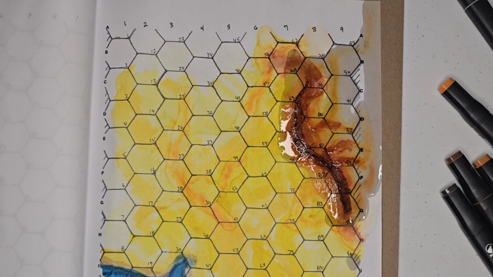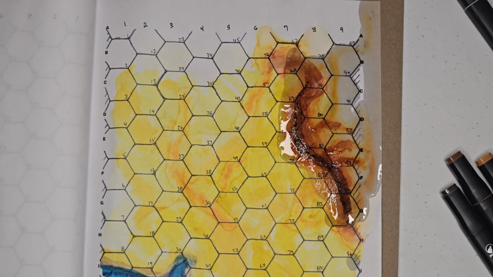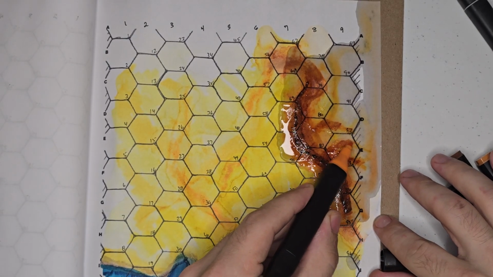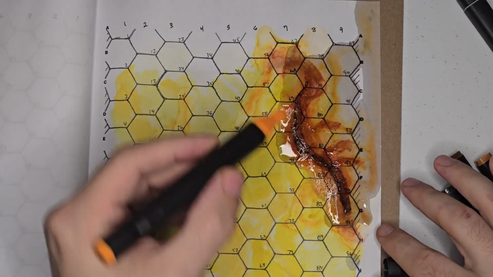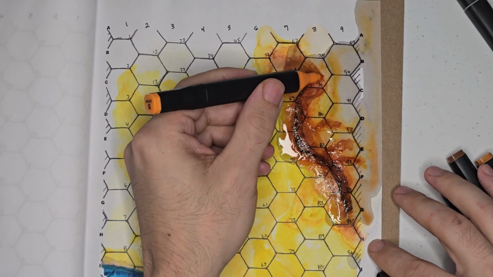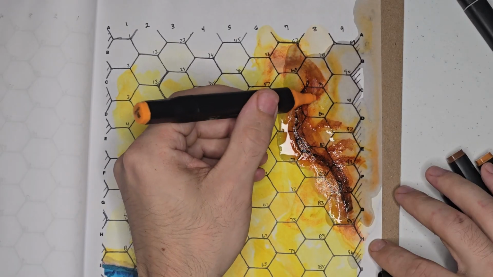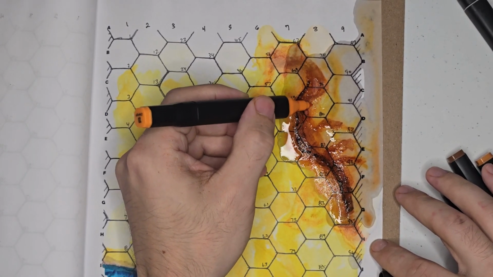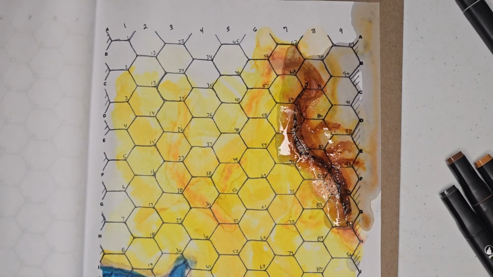Definitely not stressful as to whether or not that was a mistake, but anywhere that looks like, oh, it's too strong of a color shift, just gonna dab some orange around it, or whatever color is similar to it.